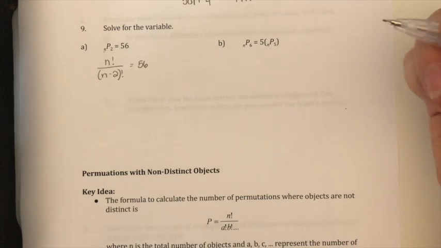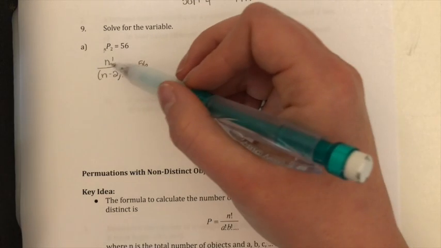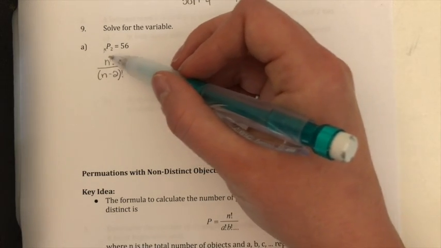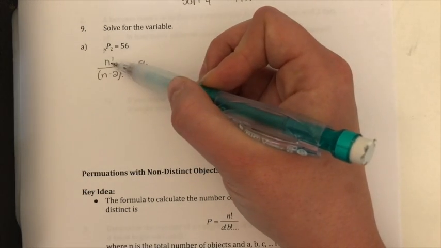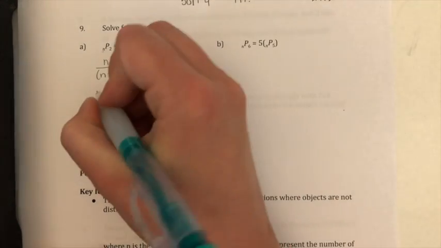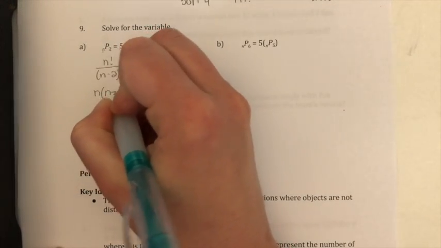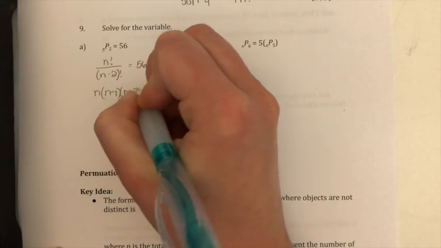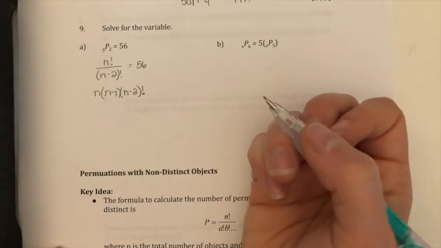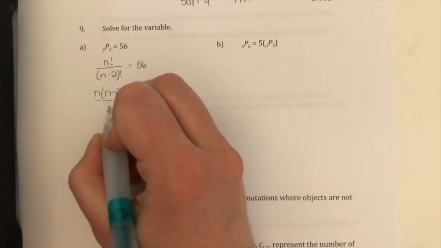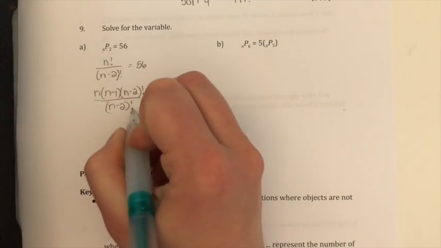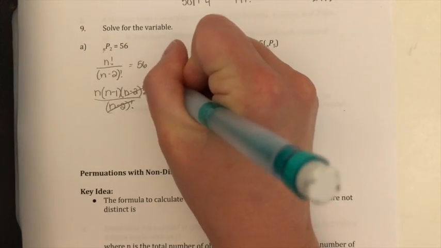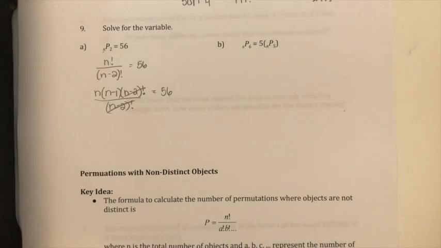So to solve for n, we need to get rid of the factorials. Yesterday or on Friday, we talked about how if we take whichever number is bigger, so in this case that's going to be n, and start expanding it out, we're going to have n times n minus 1 times n minus 2, and at that point we're going to leave it as that factorial, because then my factorials are going to cancel out. And then I still have that being equal to 56.